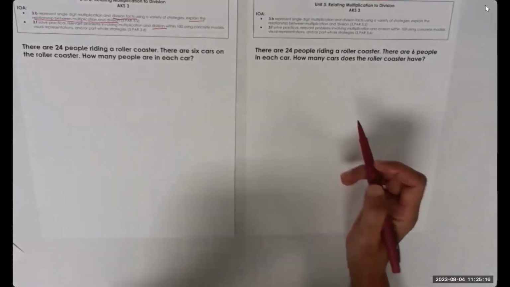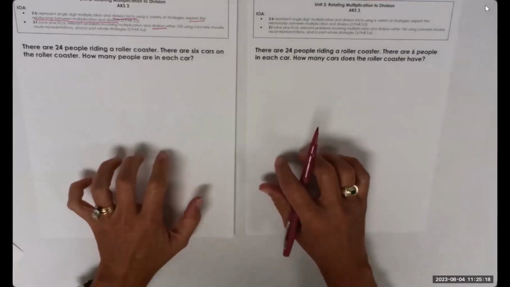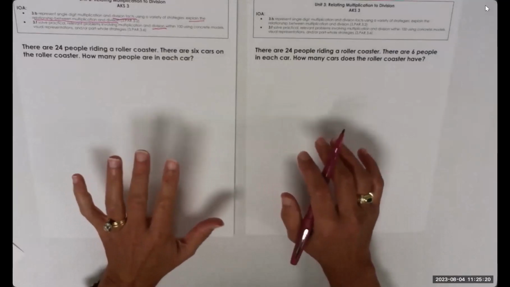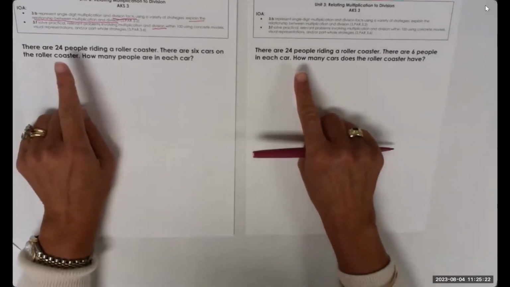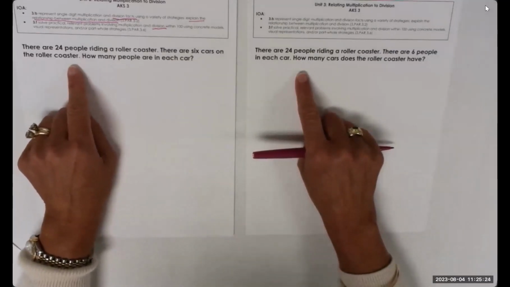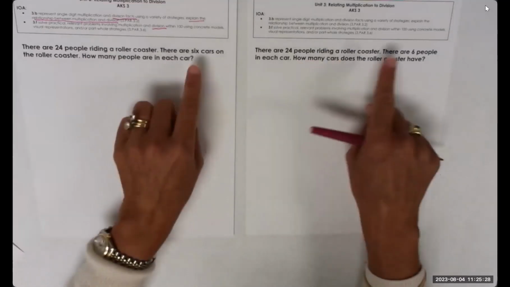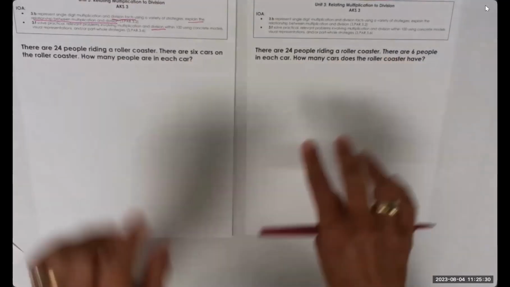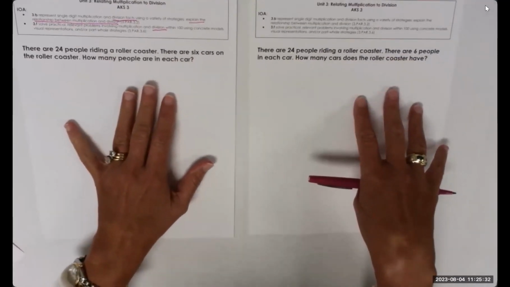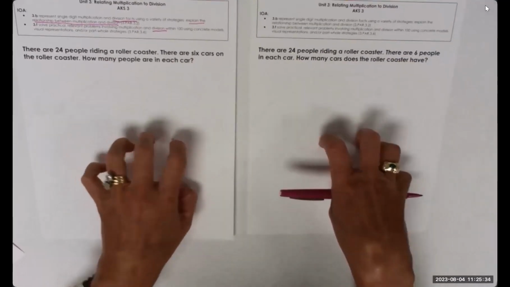All right, so what we're going to do, you can see, we're going to look at both of these problems individually, but before we do that, I want us to recognize that both of these problems do have the same numbers, but each of these numbers, this 24 people, these 6 cars and these 6 people, and the unknowns, what we're being asked to figure out, have a different meaning.